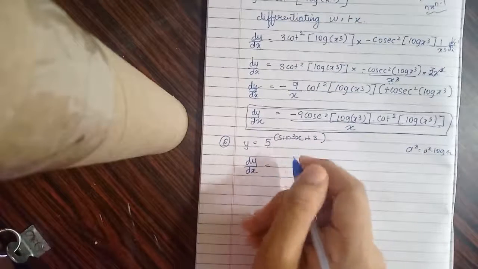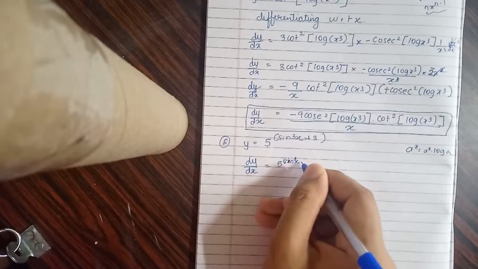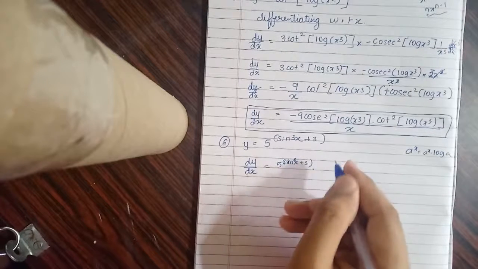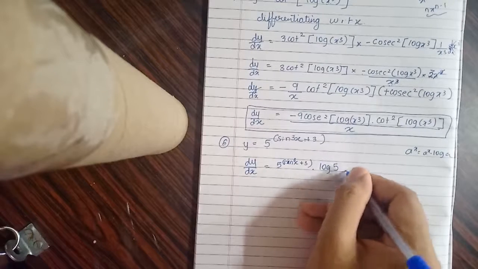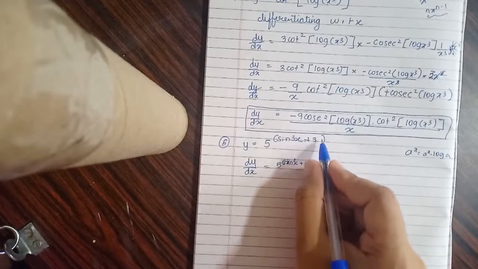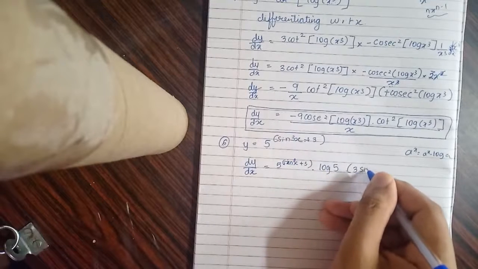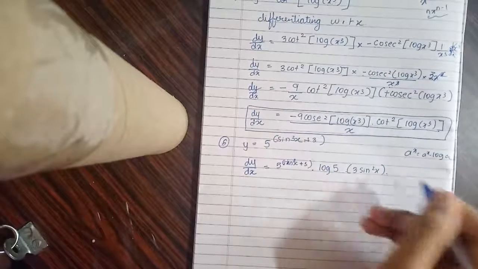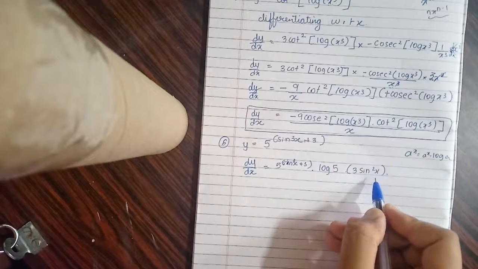So this will be 5 raised to x sine cube x plus 3 into, this is a raised to x into log a. What is a? 5. So this will be again differentiating into this, and your answer should be 3 sine square x plus 0. So just remain this much, and last we are taking only sine x, that is nothing but cos x.